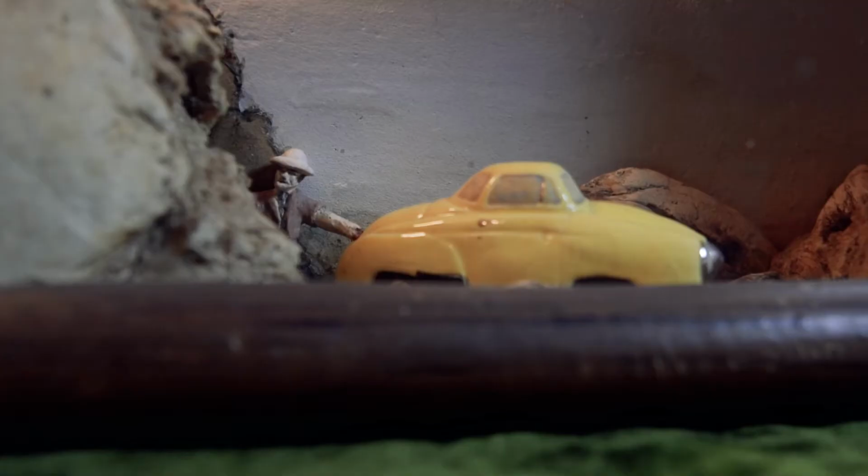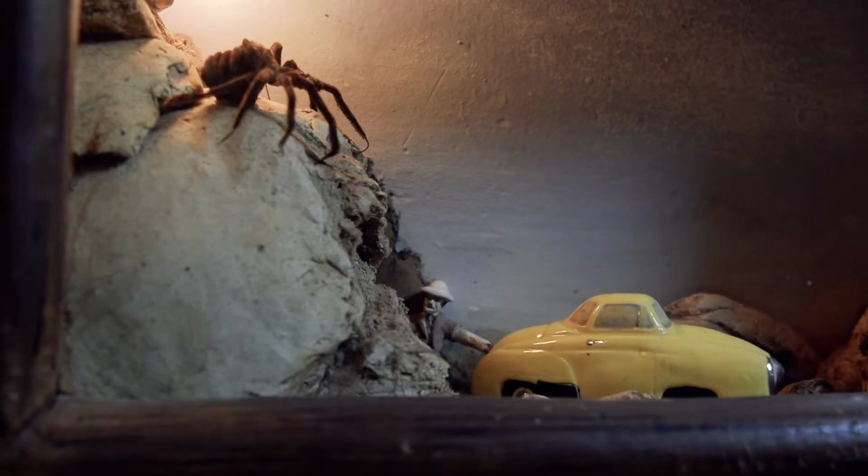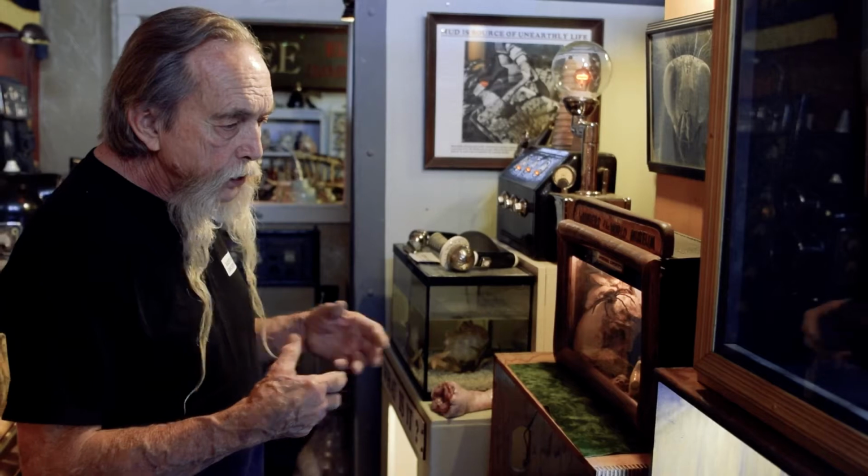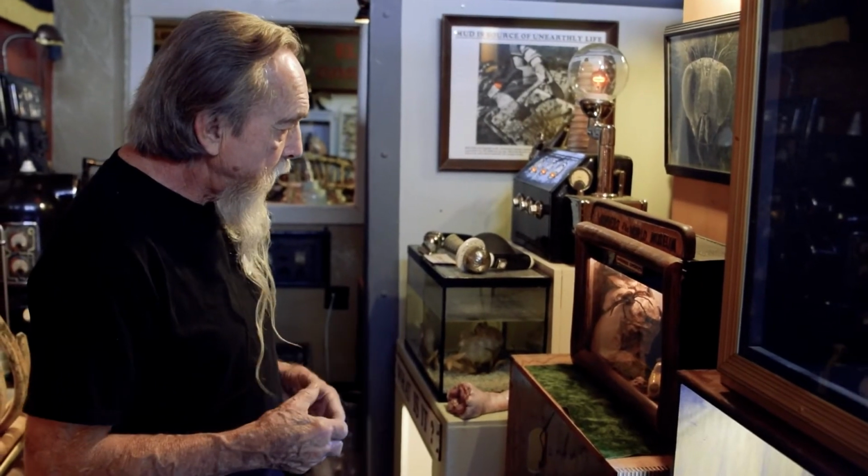And here is a terrarium in which we display Dr. Gladstone with his Studebaker exploring a cave looking for fossils. And unbeknownst to him, there's a giant spider about to pounce on him. We have a spider, but you could put a lizard in there and it would be even better.